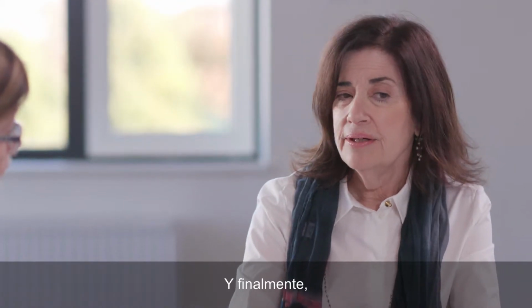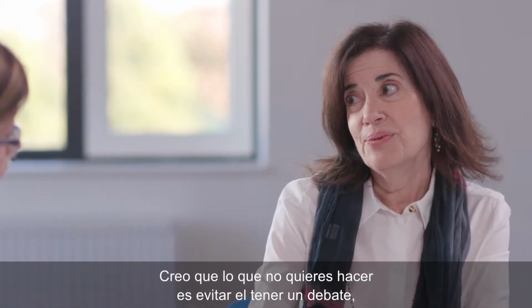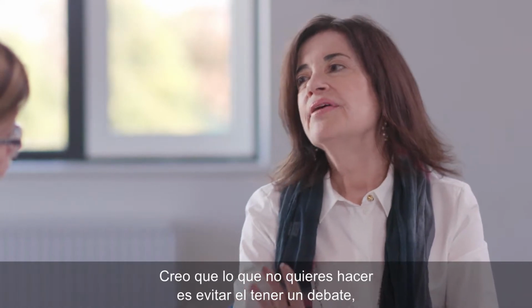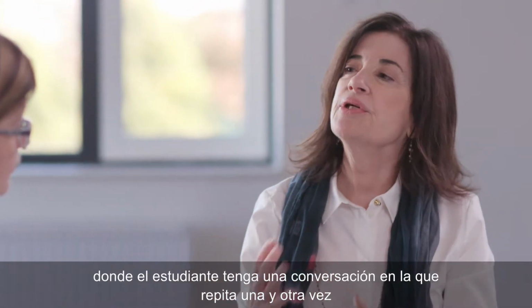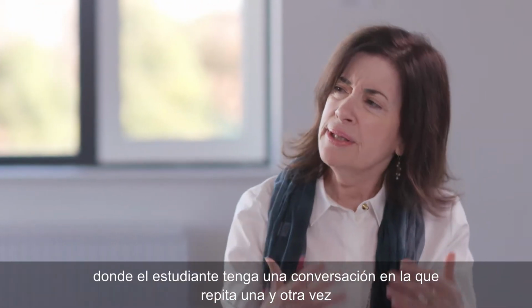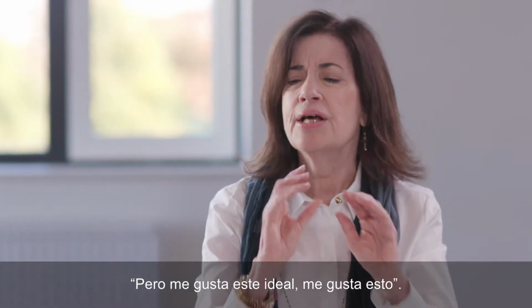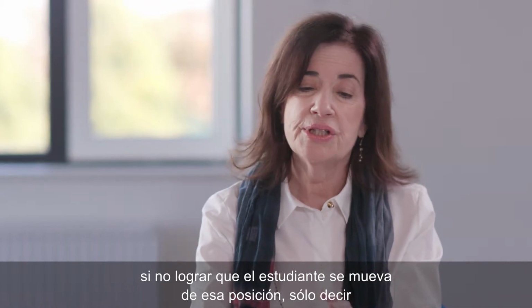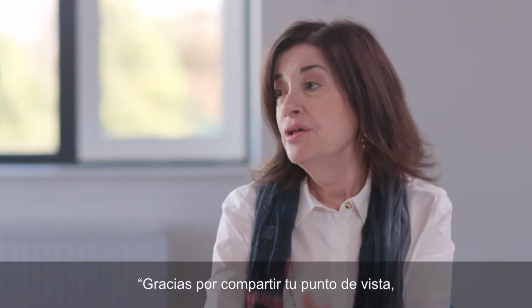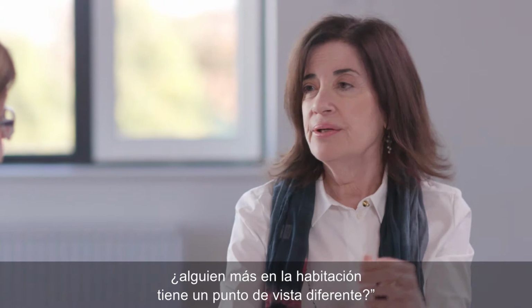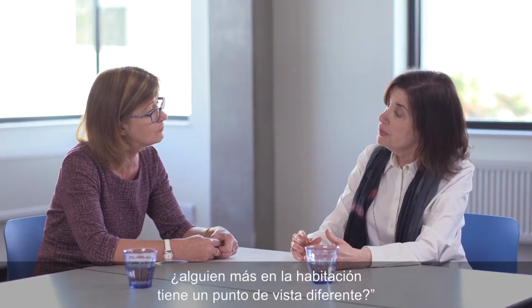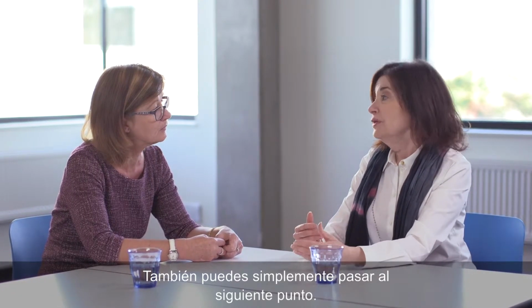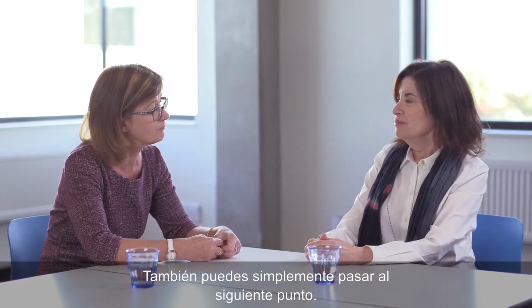And finally, I think what you don't want to do is you want to avoid having a debate, having a conversation where the student repeats over and over again, but I like this ideal. Instead, if you can't get the student to move from that position, just say, thank you for sharing your point of view. Does anyone else in the room have a different point of view? You can also simply move on to the next issue.